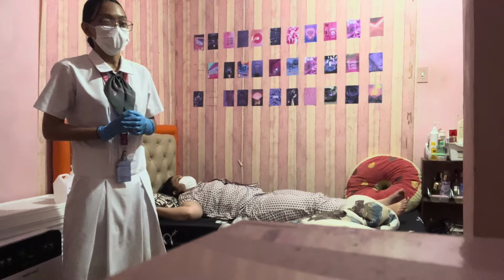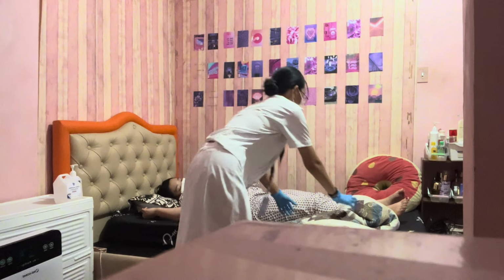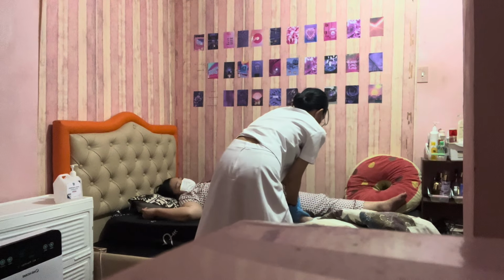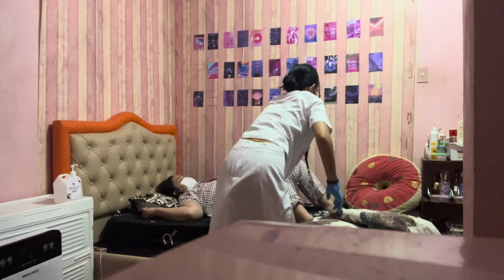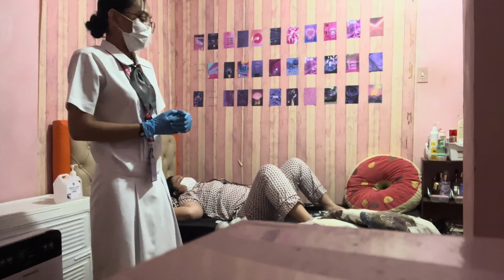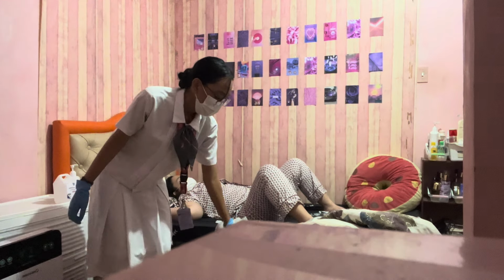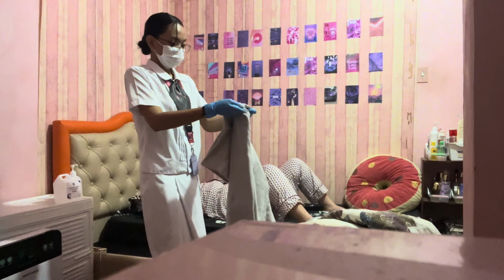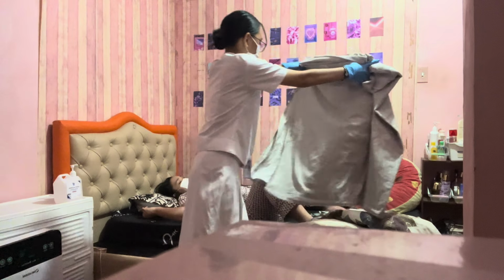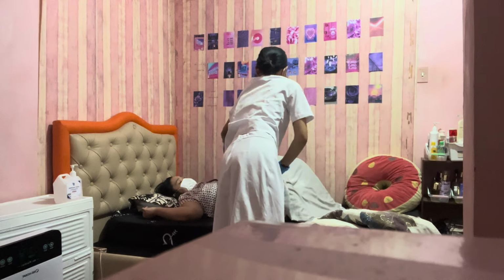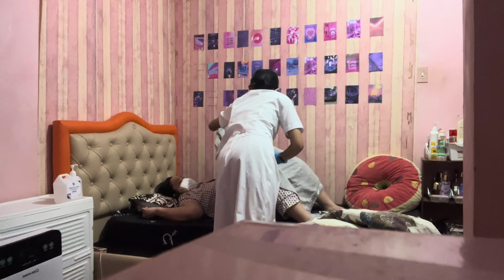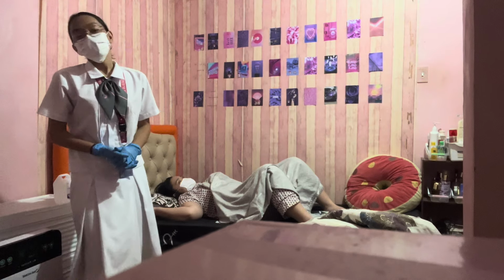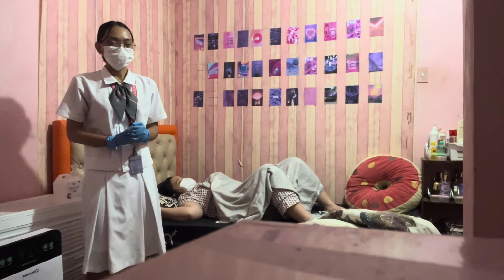Next is to raise the patient's legs and separate them. Make sure that the feet are lying flat on the bed. Next is to cover the patient to provide privacy. Now we position the patient into dorsal recumbent position.